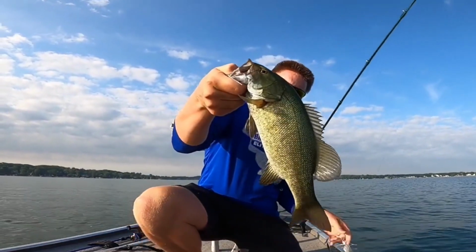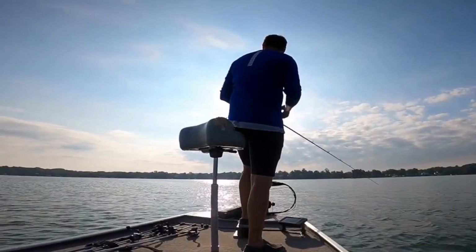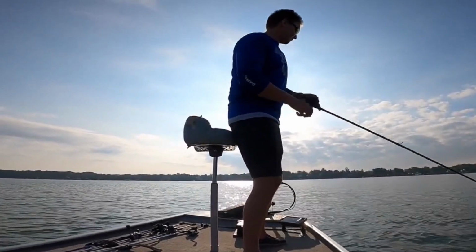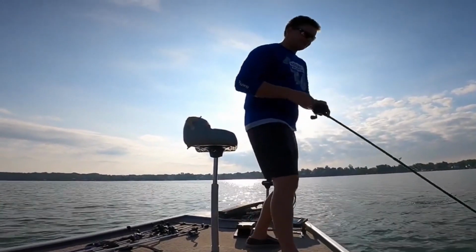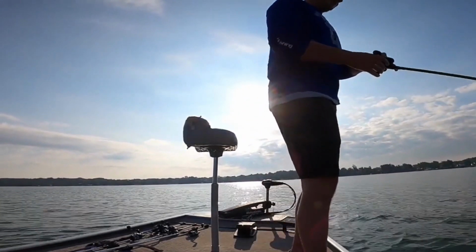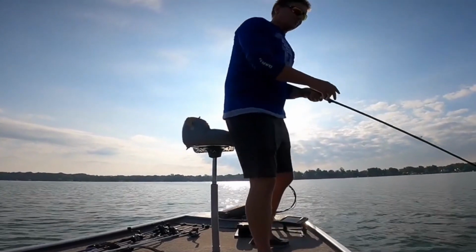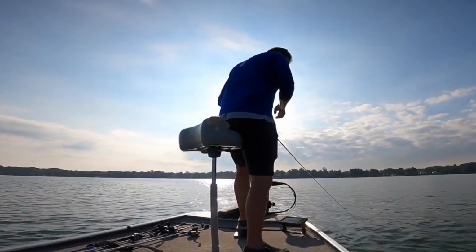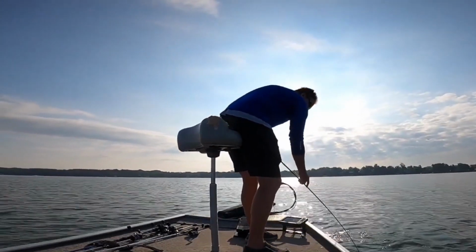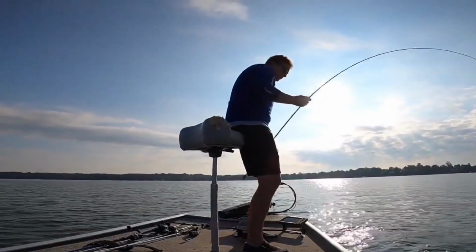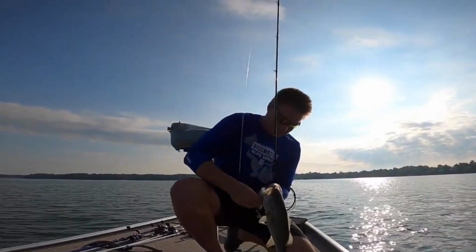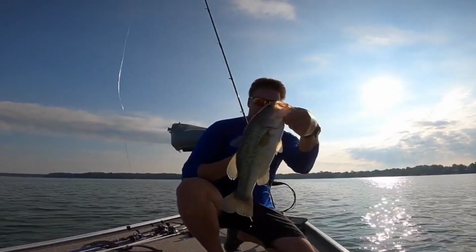They're starting to feed up. Nice fish. Nice one. Get in the boat. Ooh, a green one. Nice fat fish right there.